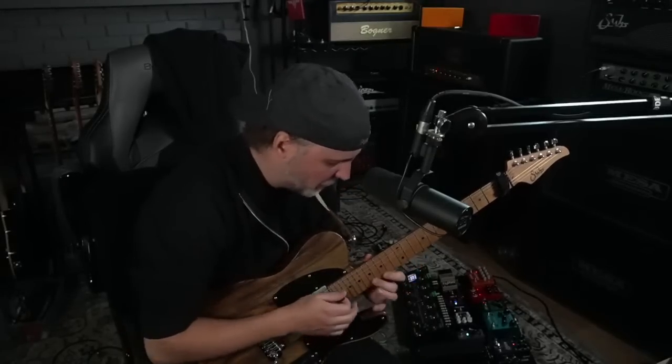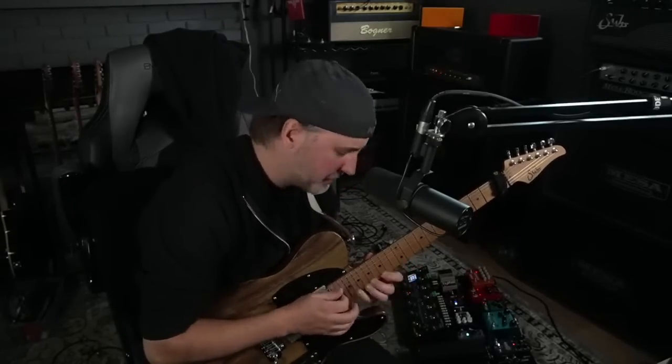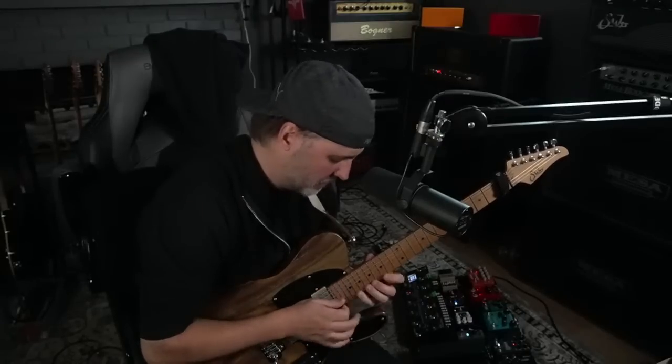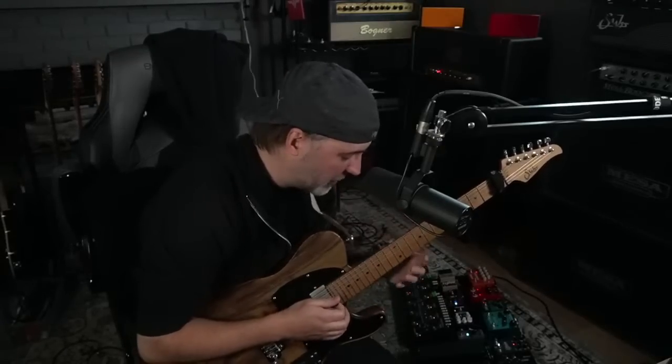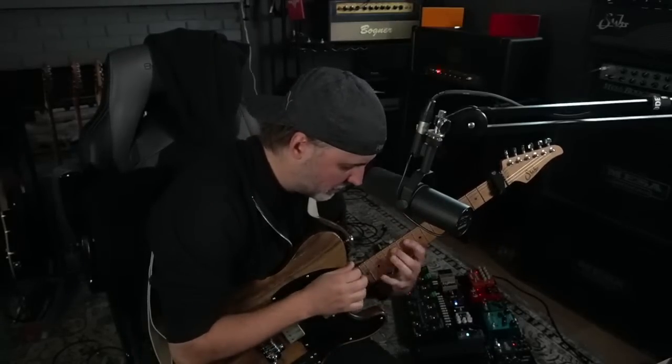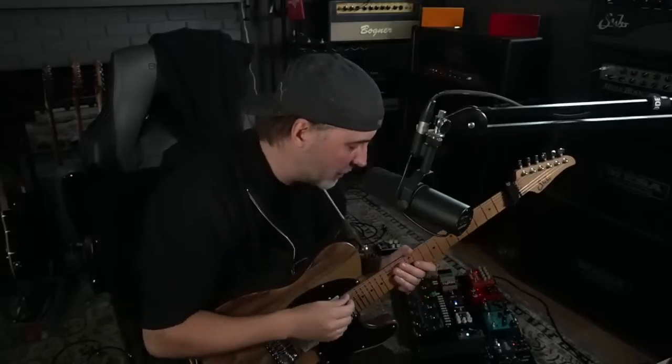I mean, just trying to be clean. I'm not warmed up. Getting really clear definition across each one of those tap notes. And those are all pentatonic notes. There's nothing in there that's not a pentatonic note.